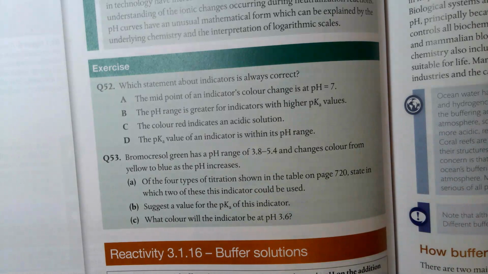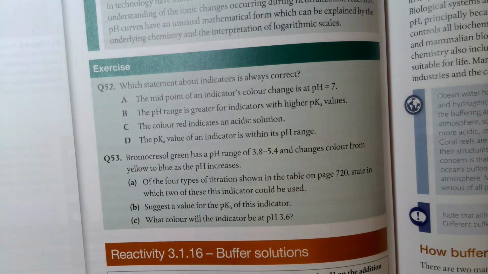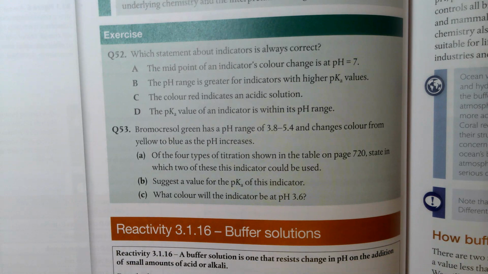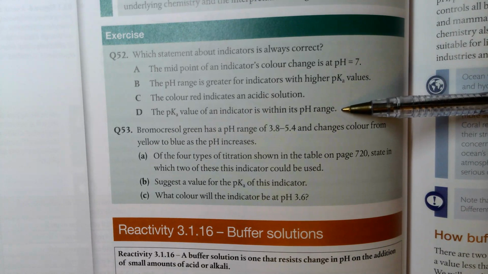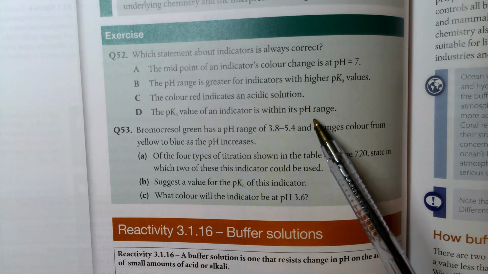Here are a couple of other multiple choice questions for you to look at. Have a look at those, and I'll point you to page 720 in a second. See if you can answer them. So question 52, well, none of those first 3 points make any sense at all. The only one which is clear is D, so the pKa range of an indicator is within its pH range.